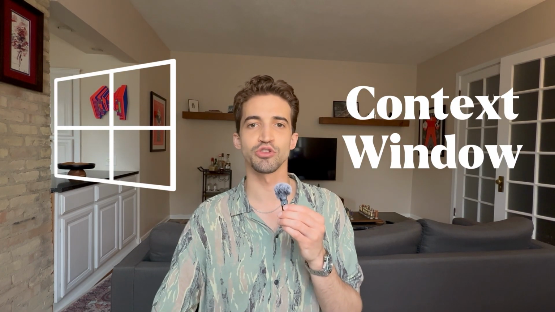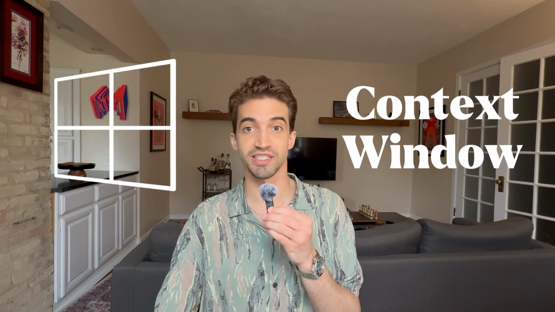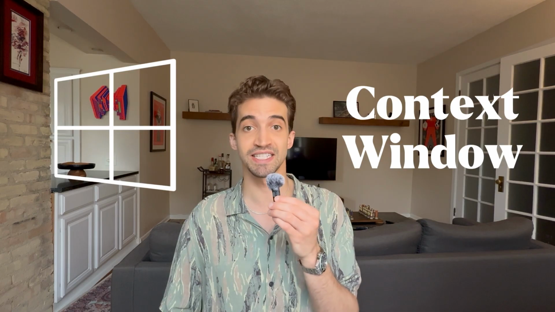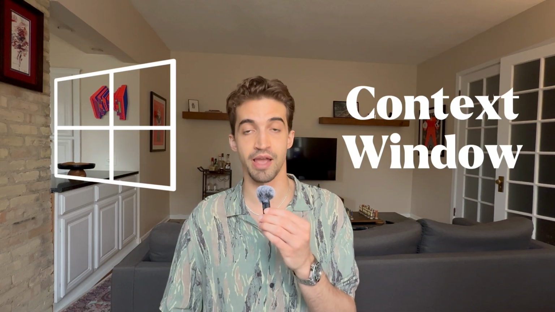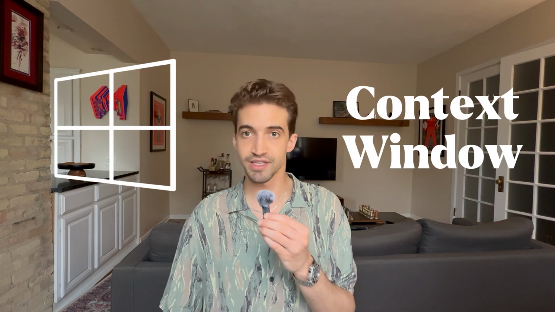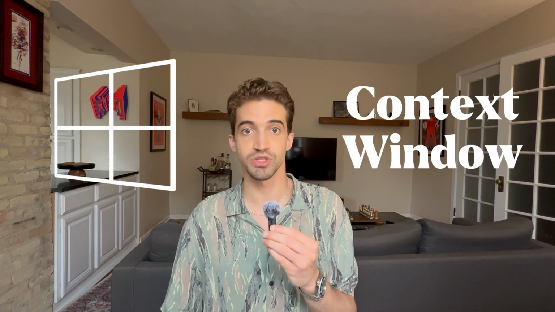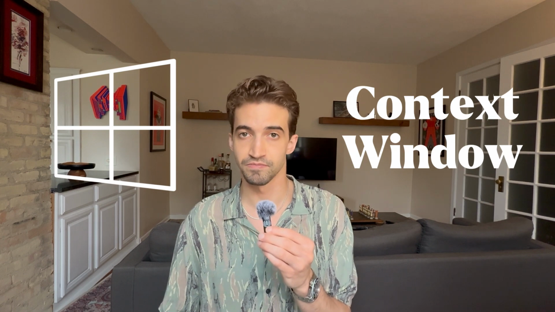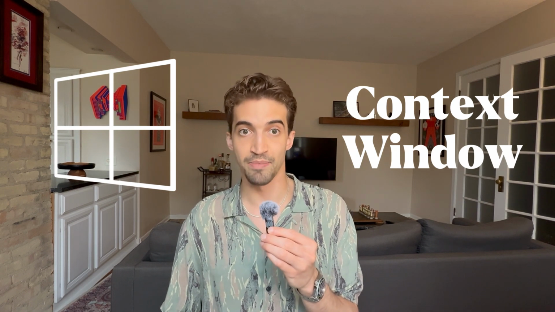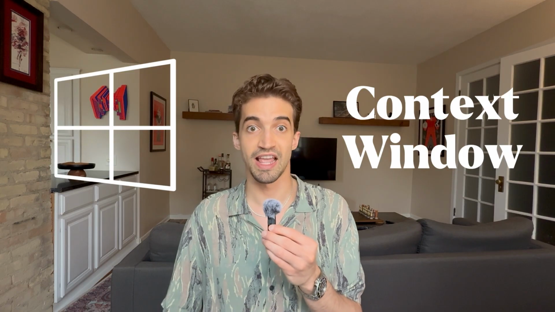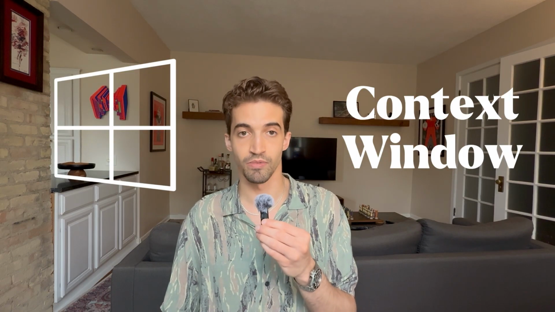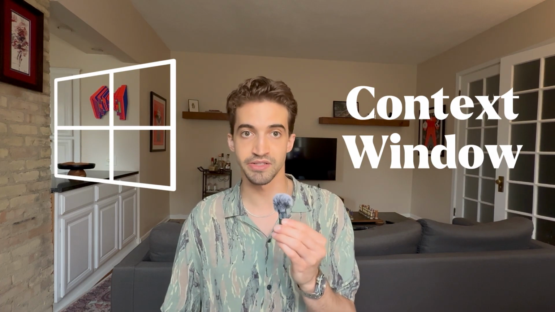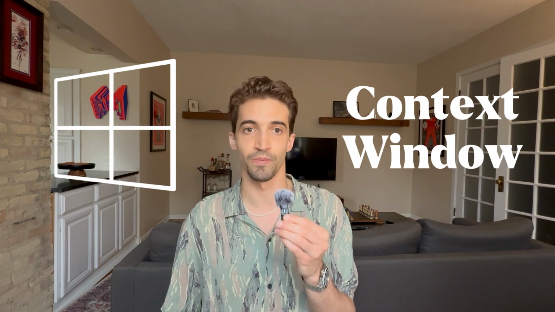Now, here's the part about the context window that most people miss completely. Every time you send a new message, Claude doesn't just process that one message. It reprocesses the entire conversation history that came before it. So your first message, Claude's first response, your second message, Claude's second response, and so on. All of it. Every single turn gets fed back in as input tokens, every single time. Let that sink in.